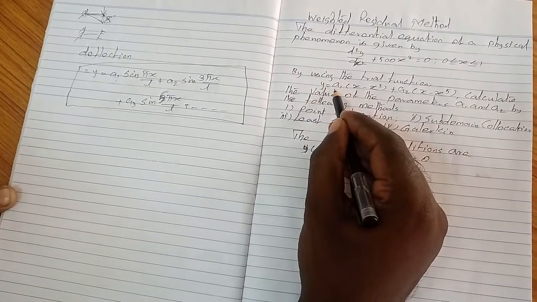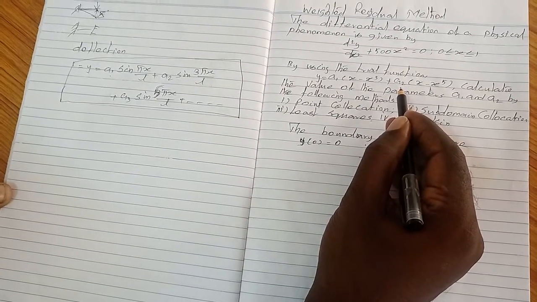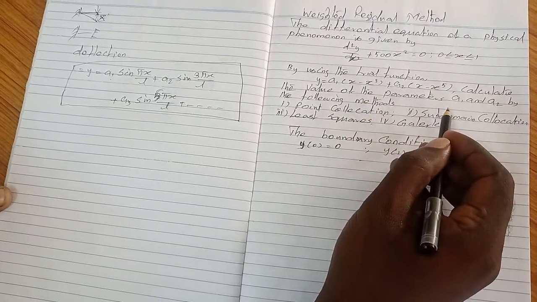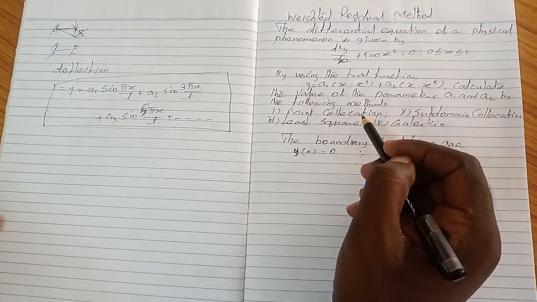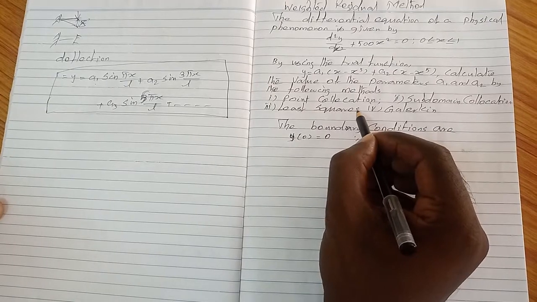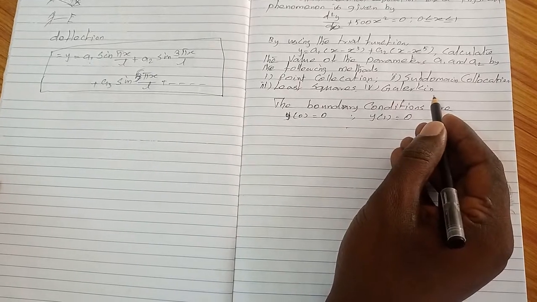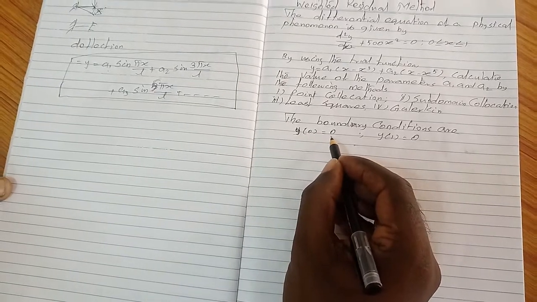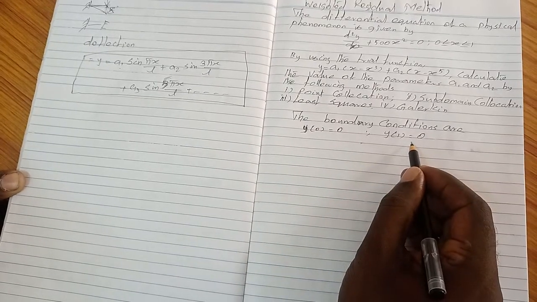Here you see in the problem there are two parameters, which are a1 and a2. So this problem is used to identify two parameter values. Calculate the values of the parameters a1 and a2 by the following methods, which we discussed in the previous problem: point collocation method, subdomain collocation method, least squares method, and Galerkin method. The problem has its own boundary conditions, which are y of 0 is equal to 0 and y of 1 is equal to 0. Here you see both the boundary conditions are the same.